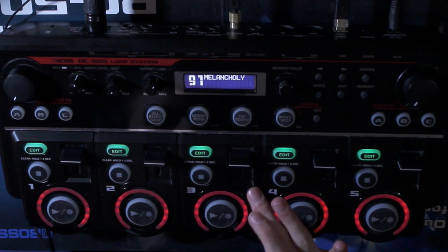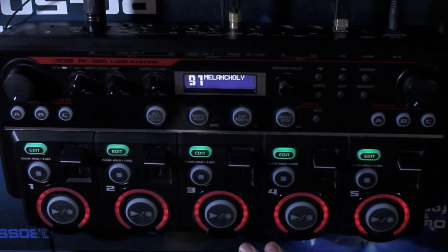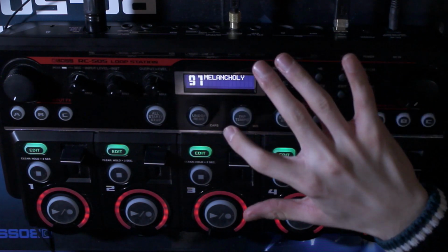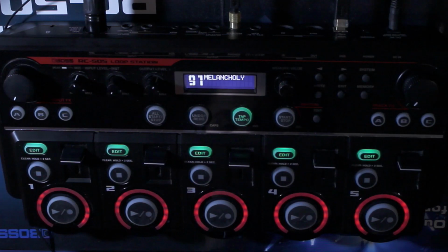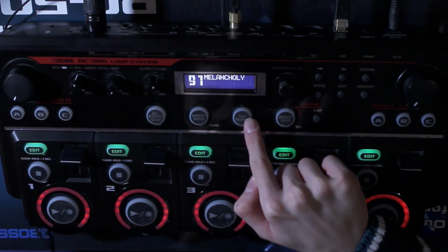And another thing that you need to know, this is one technique where you can search for a tempo for your track. You just need to press, you see this button, tap tempo.